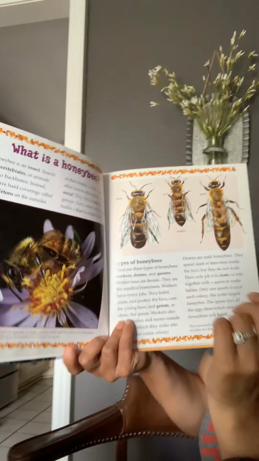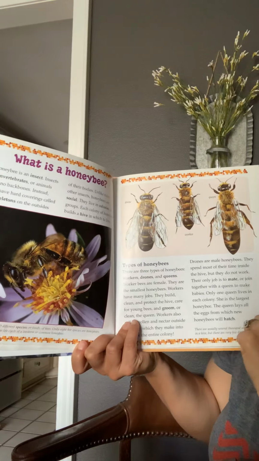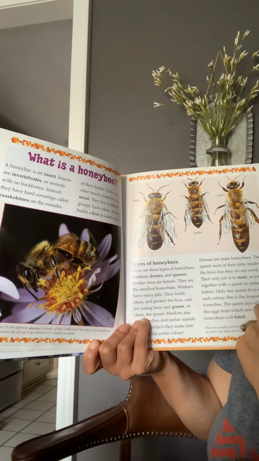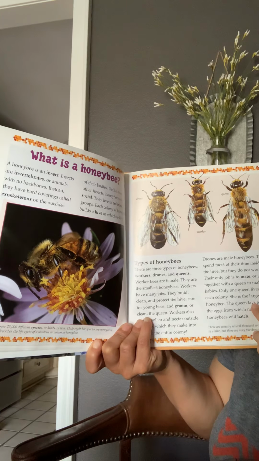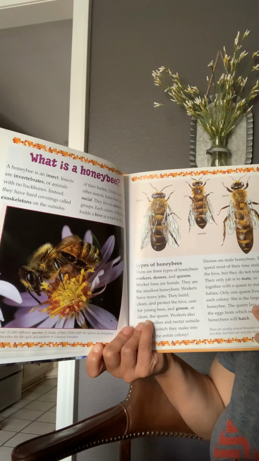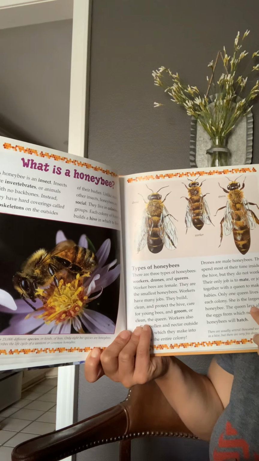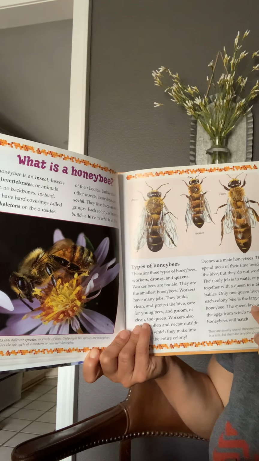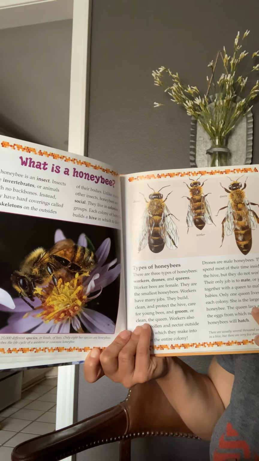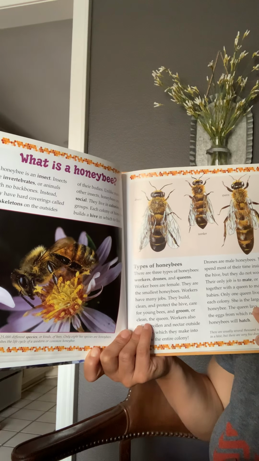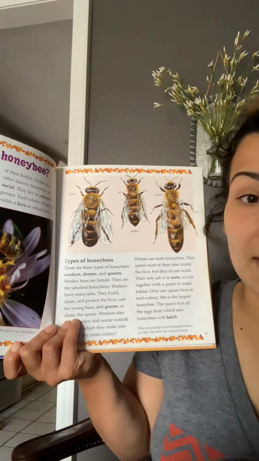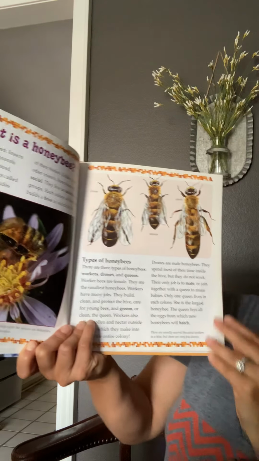So it says, what is a honeybee? A honeybee is an insect. Insects are invertebrates or animals with no backbones. Instead, they have hard coverings called exoskeletons on the outsides of their bodies. Unlike many other insects, honeybees are social. They live in colonies or groups. Each colony of honeybees build a hive where they live. So if they're social, that means they like to have friends.